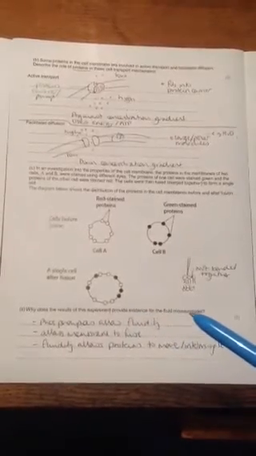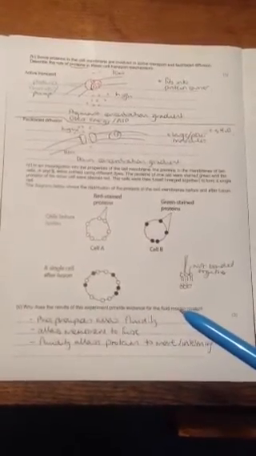Why does the result of the experiment provide evidence of the fluid mosaic model? And obviously that is that concept that all the proteins move around within the membrane, within those phospholipids. Why? It's the phospholipids which allow the fluidity, because they're not actually bonded together. If you tap them, they will move apart.